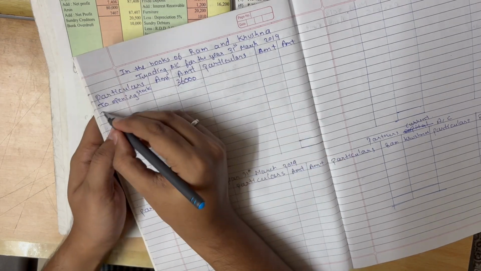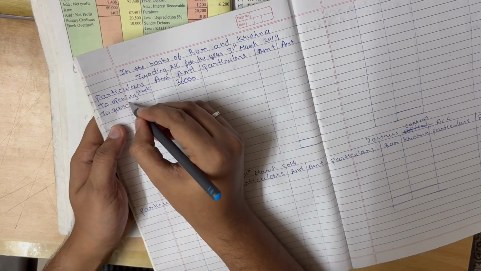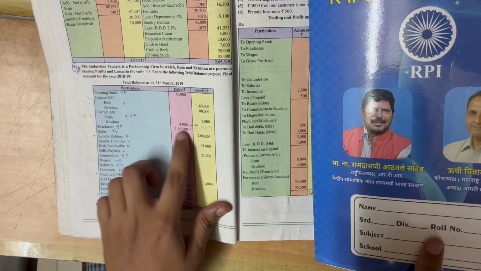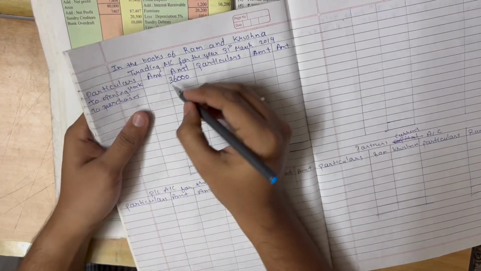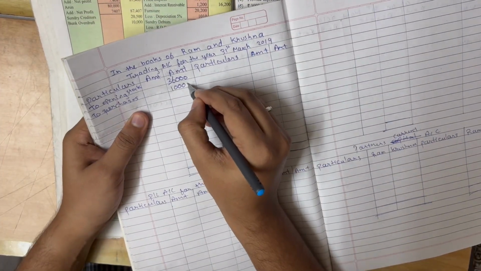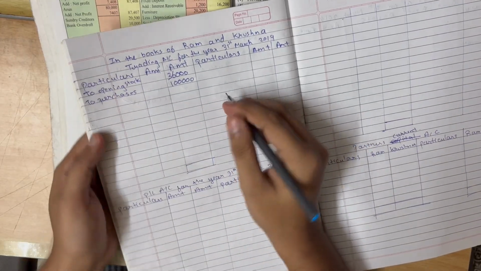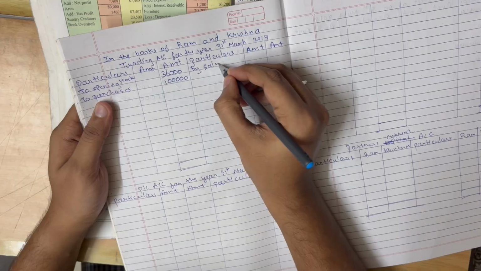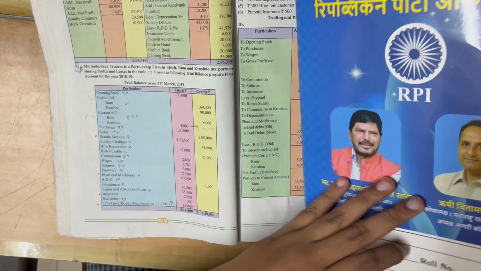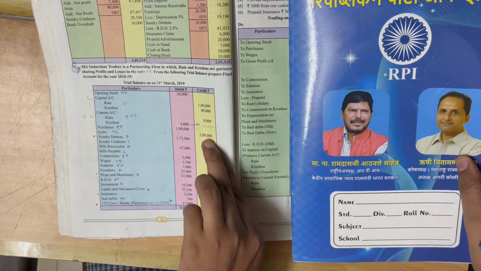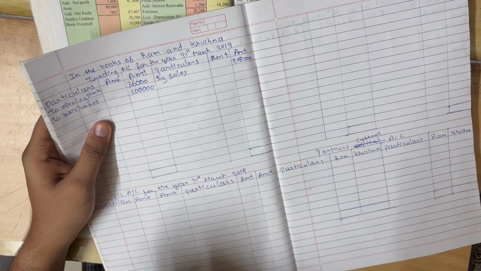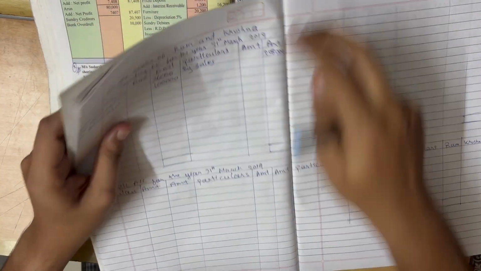Okay, next, to purchases, we have purchases, which is 1 lakh rupees. No purchase return, so no worries. No sales return, so we directly write the sales. Sales is 2,08,000. Now let's start with the trial balance.